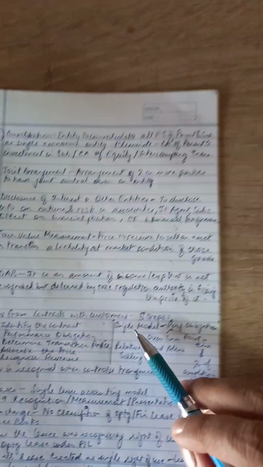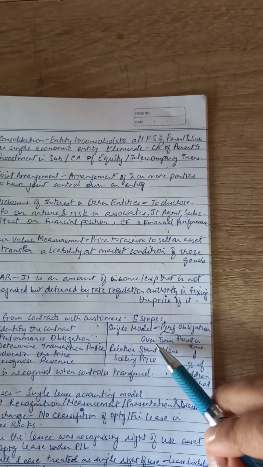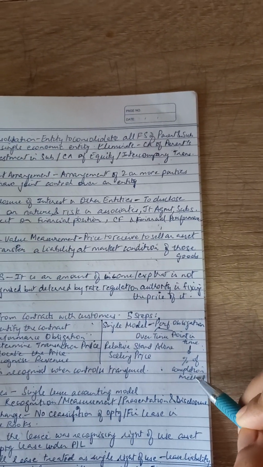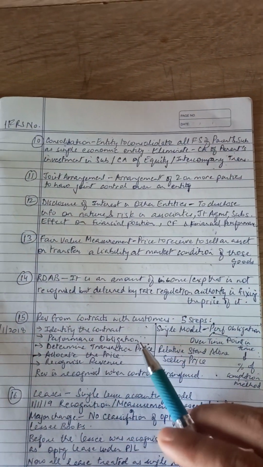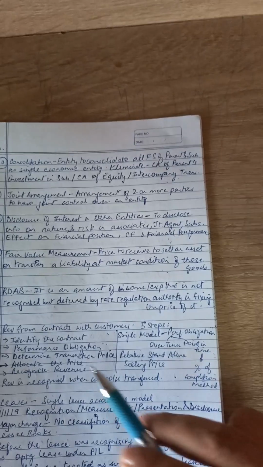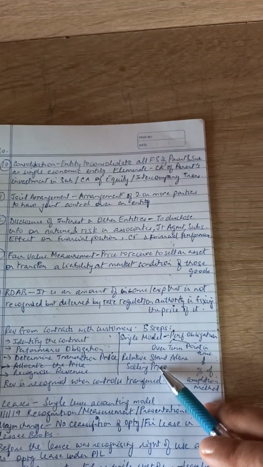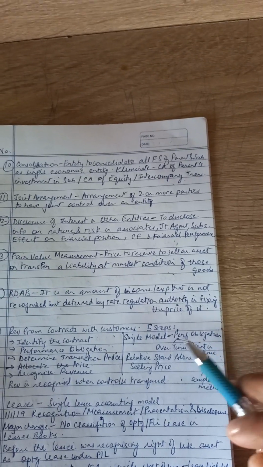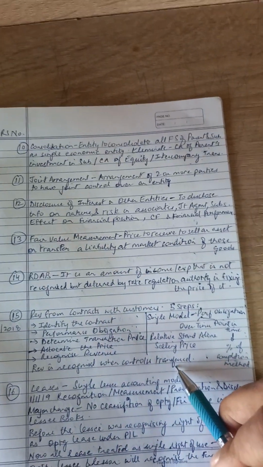Now here, there is a single model for performance obligation, whether it is over time or point in time. If it is over time, then the percentage of completion method is utilized. There is also something called relative standalone selling price. When you are trying to determine the transaction price and more than one item or activity is involved, you have to calculate the relative standalone selling price. And there is a single model for performance obligation identification, whether over time or point in time. Revenue is recognized when the control is transferred.